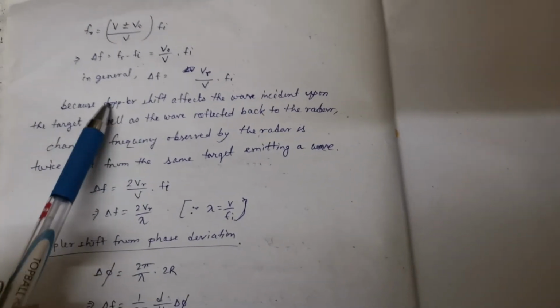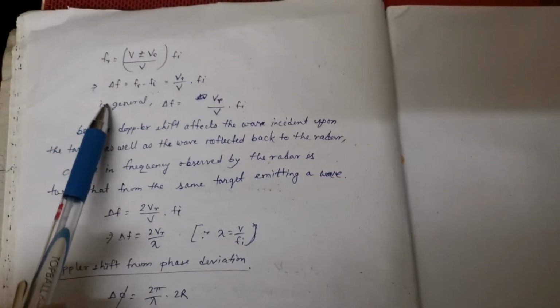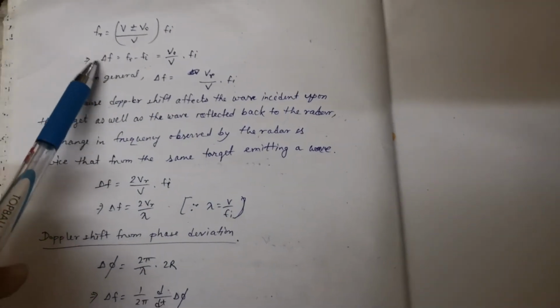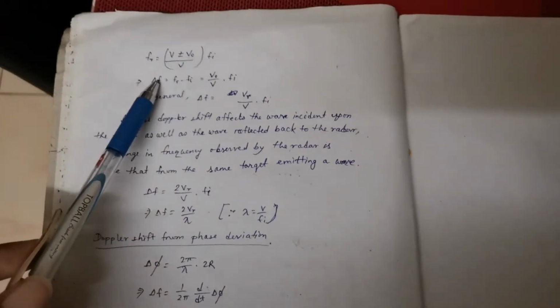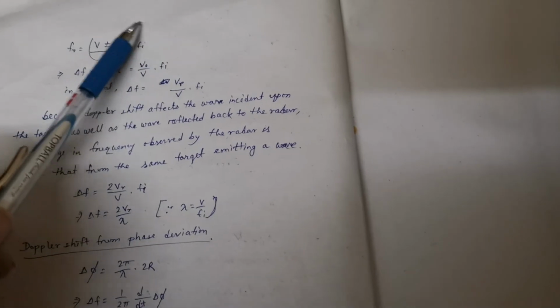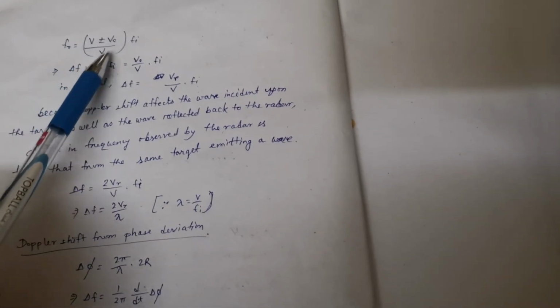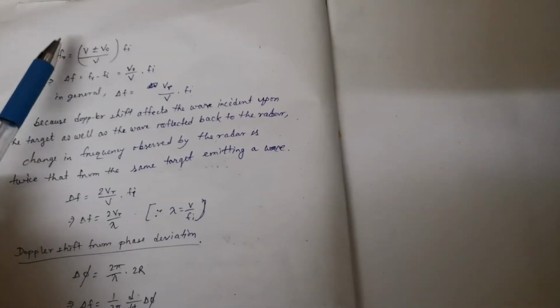We have already seen the Doppler effect and the frequency shift due to the Doppler effect. We will use that phenomenon in radar, to see how the Doppler effect is used in radar to determine the Doppler frequency and the radial velocity of the target. We have already derived Fr equals (V plus or minus Vo) by V times Fi, where the source is stationary but the target is moving.